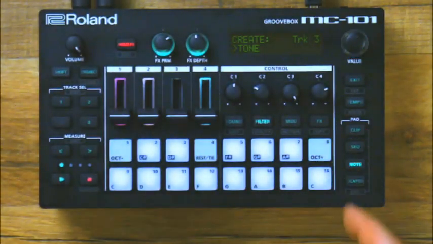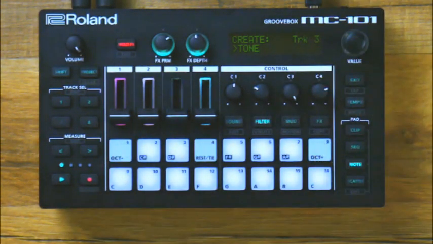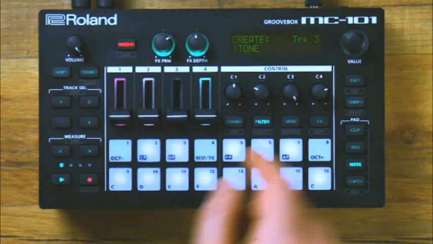You can sample directly into the MC-101 using digital audio through the USB connection. Simply connect a laptop, make sure that the MC-101 driver is installed, and then select the MC-101 as a sound card. Here I have a Eurorack sample that I want to record onto the MC-101.